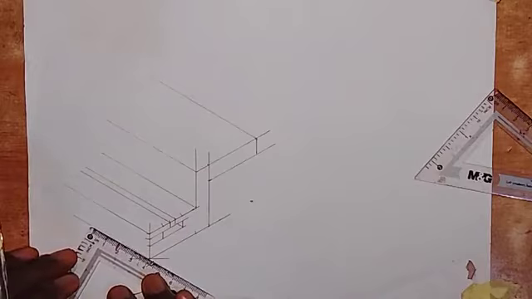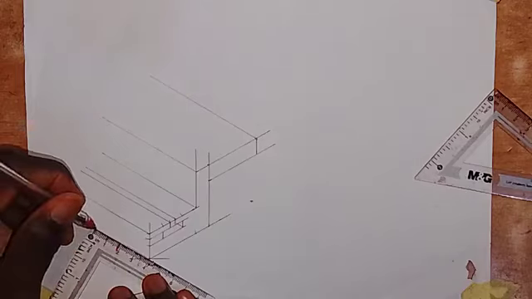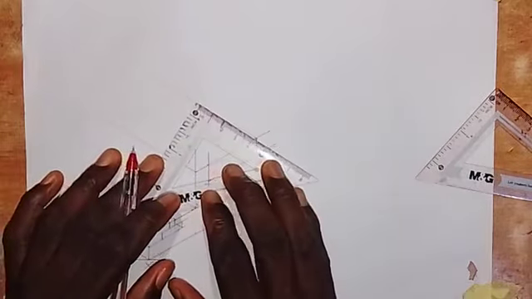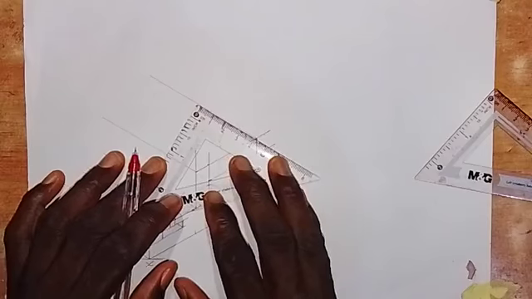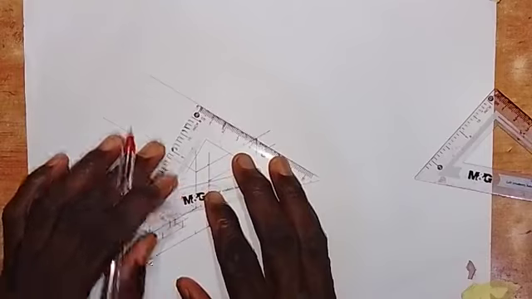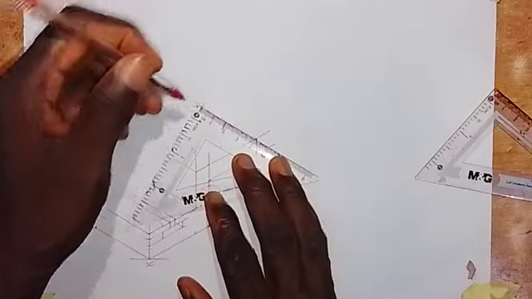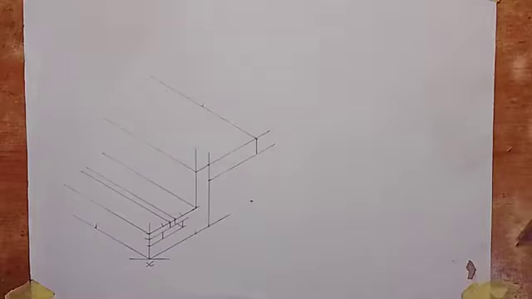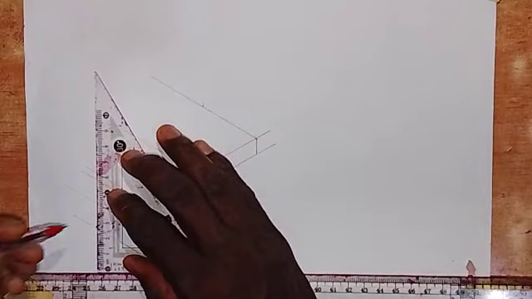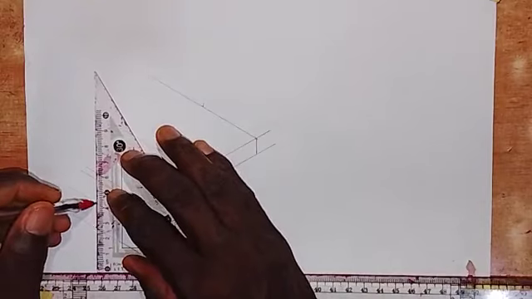So 40 millimeters from this point here. So here is 40 millimeters. Okay. Then let me come and take that 40 at this end here. So from this point, we have 40 millimeters to this side. This is 40 millimeters. So what we have to do here is that we come to this point. From this point, draw a vertical line to touch this line.